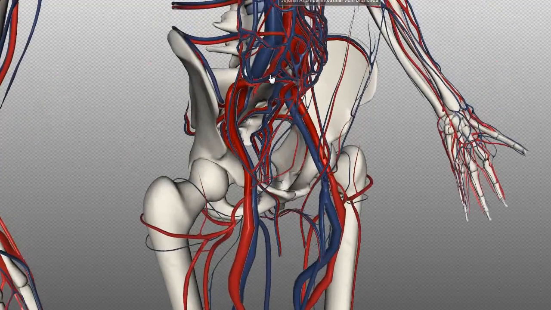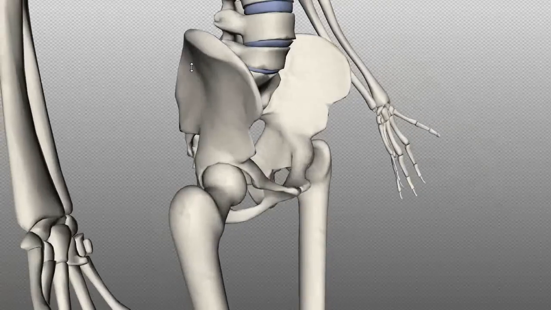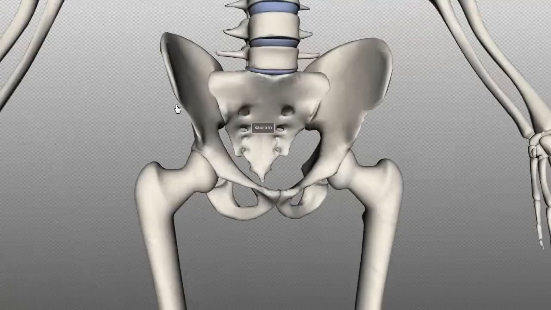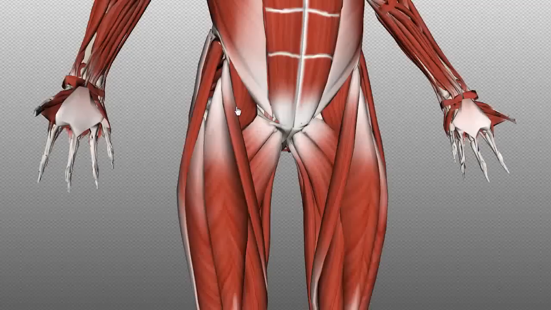So you can see it on this model here. So the anterior superior iliac spine is here, and the pubic tubercle. So the inguinal ligament runs from ASIS to the pubic tubercle, and that's the base of the triangle, or the superior border. So this is the triangle here.